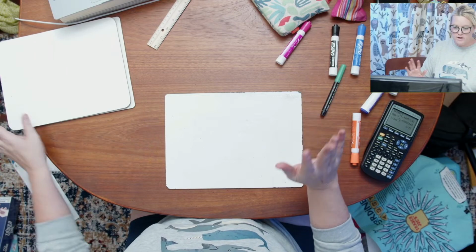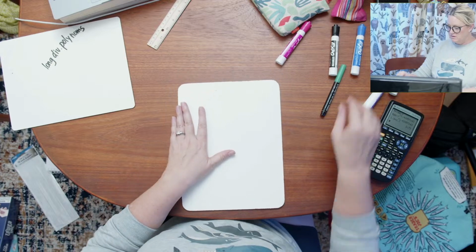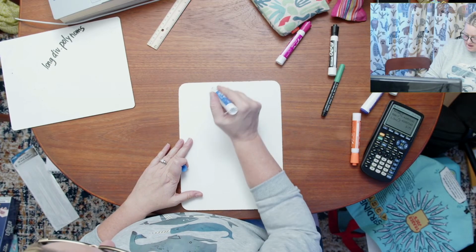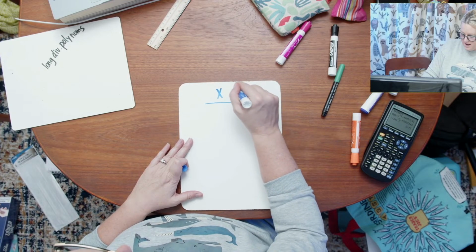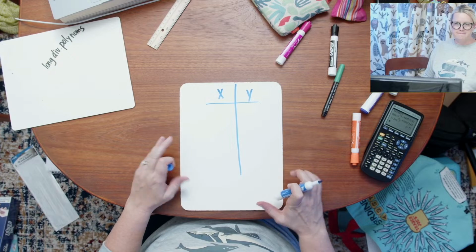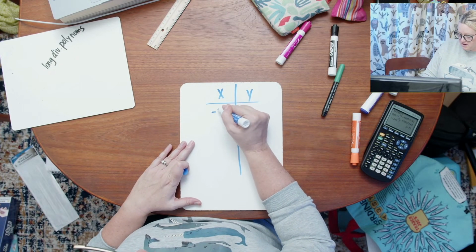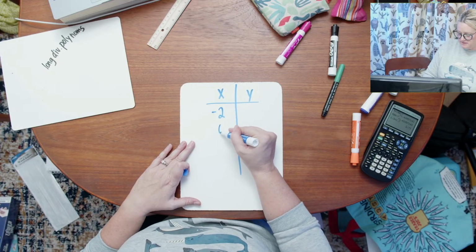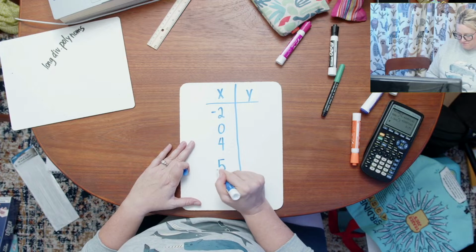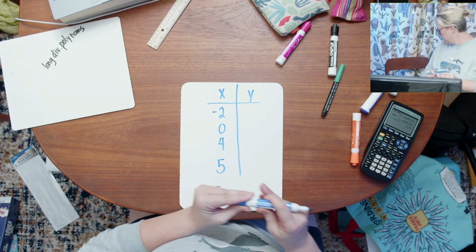Okay, so when you have an x and y table, right? So x and y, and you'll usually get like 3 or 4 different values, right? So maybe you have like -2 and 0 and 4 and 5. Let's go with that, right? So hold on, let me.